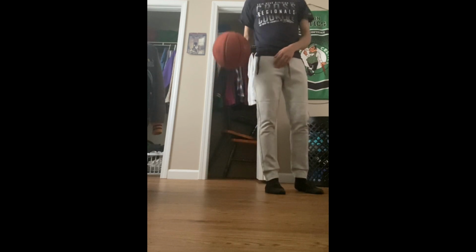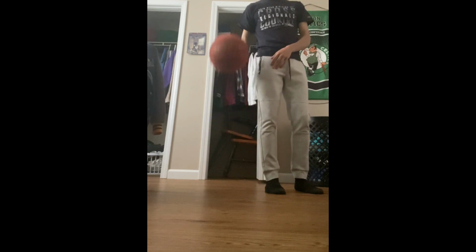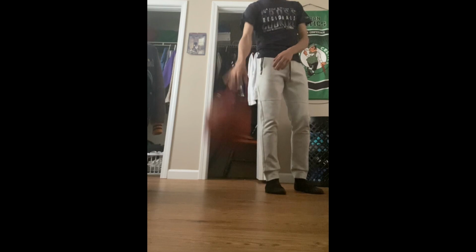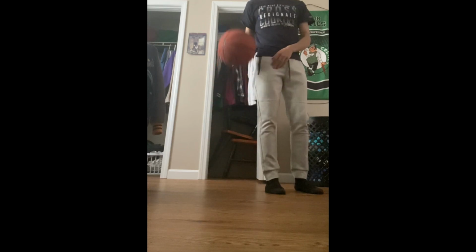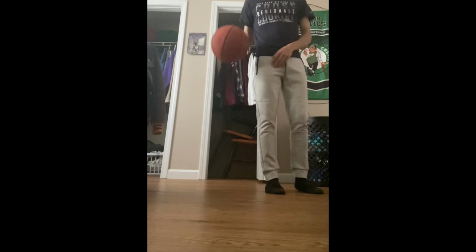It usually doesn't look this dramatic, but there's a downward push motion towards the ground, and then there's a motion where you kind of help the ball up and prepare for your next dribble down. So you can kind of see that.